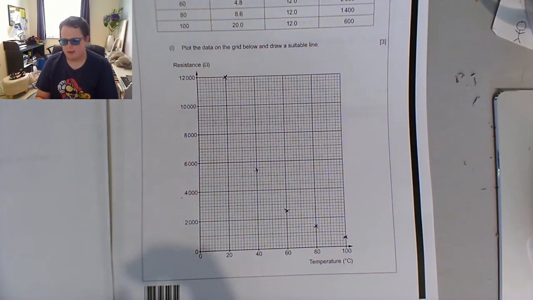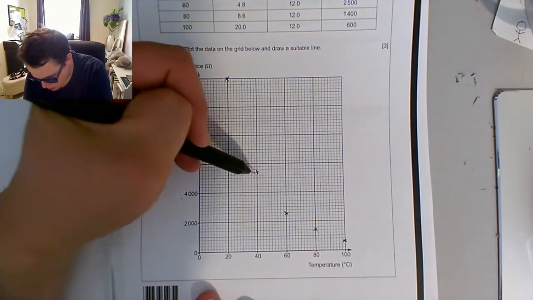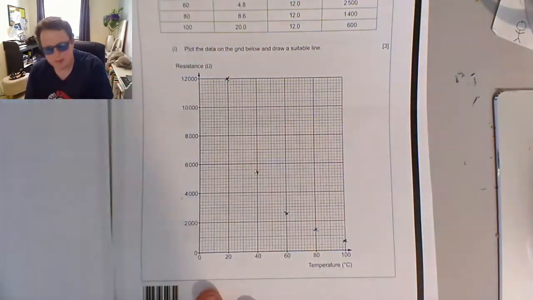So I've got this. I now need to draw a suitable line. Now what you will notice is I've drawn the points in pencil. In pen, no harm drawing the points in pen if you're confident. They've got to be within one small square of where they should be, which all of them are.